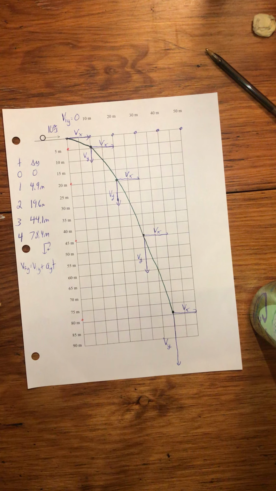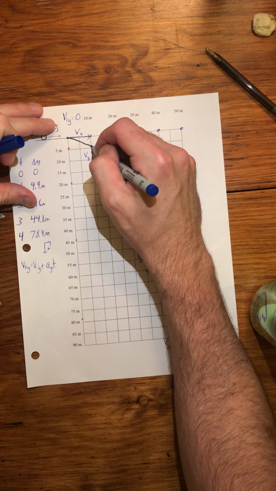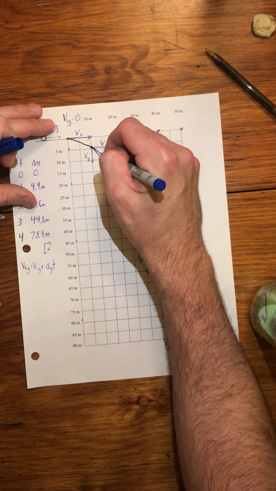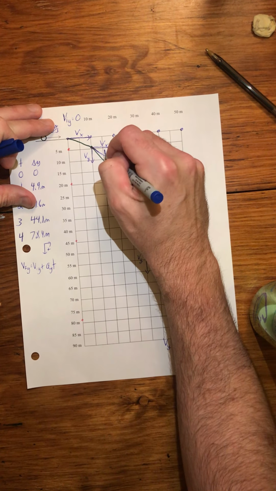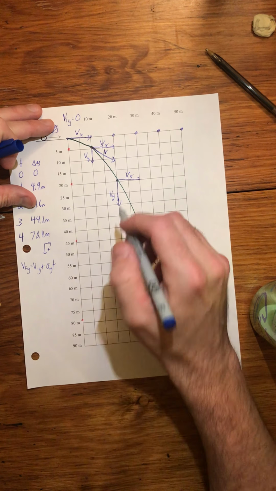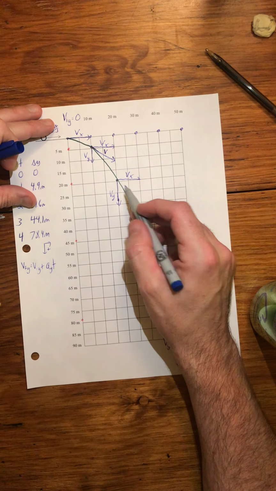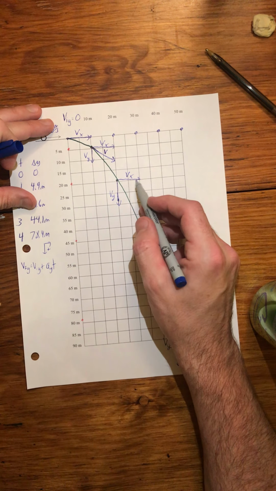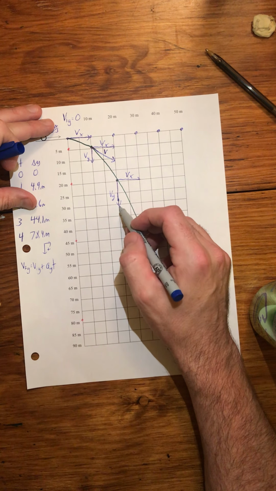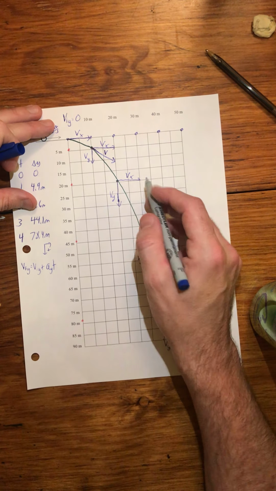But if I were to actually talk about the velocity vector itself, that wouldn't be the x component or the y component, but the net result of those. So if I were to draw that vector addition, that would look like that, and that would be the instantaneous velocity vector. Notice here, the instantaneous velocity vector is going to be longer because the y component is longer, the x component is the same.